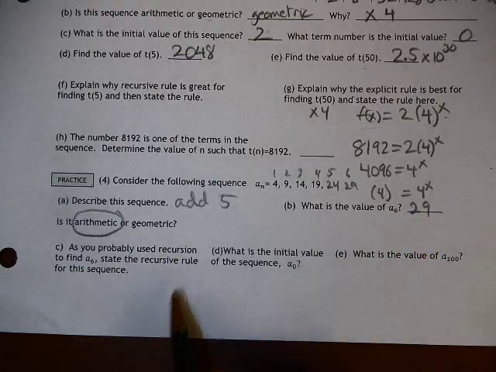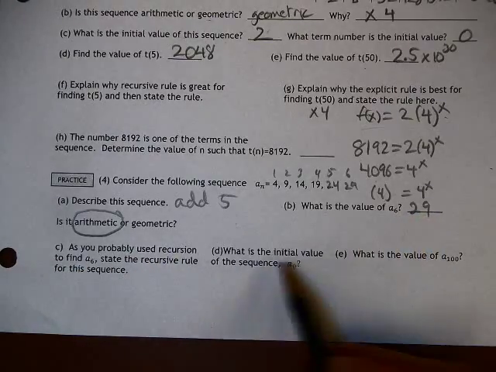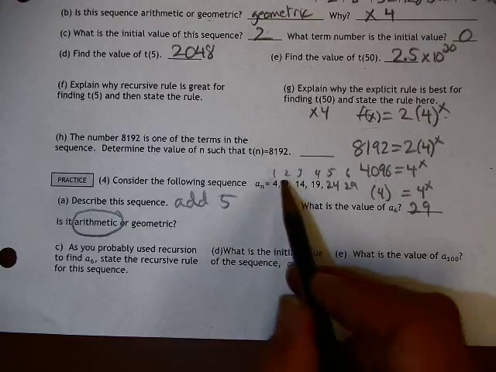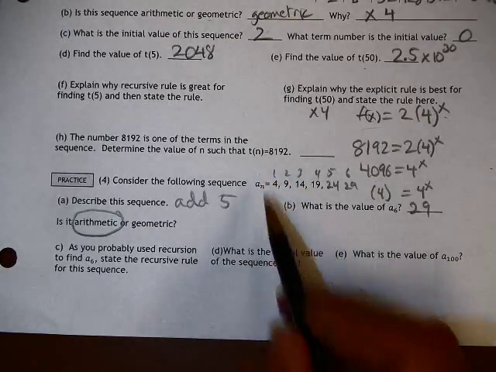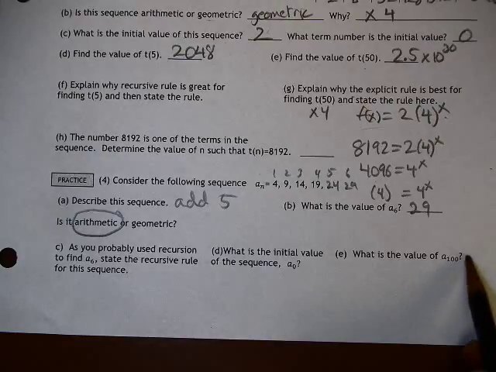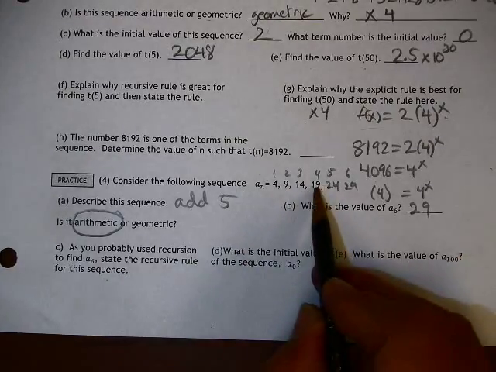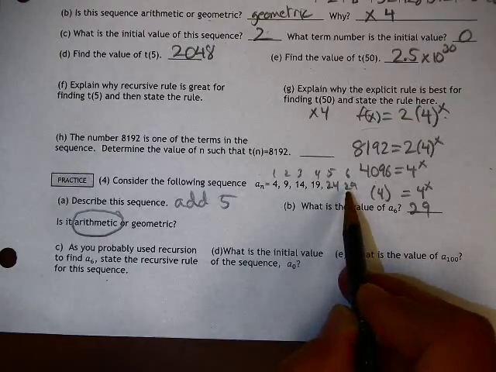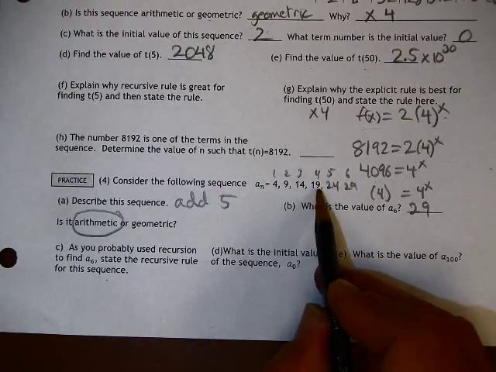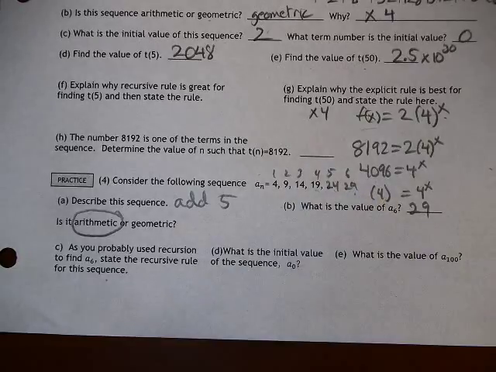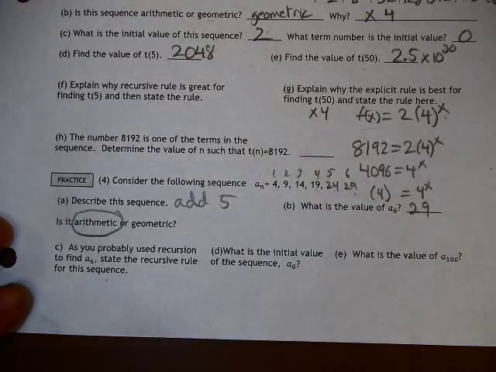You probably used recursion to find A6; state the recursive rule for this sequence. What is the initial value? Initial value, I'd have to go back to term 0. And what is the value of A100? So here, I did this to find the sixth term rather than figuring out the rule. It was easier just to add 5 and add another 5.